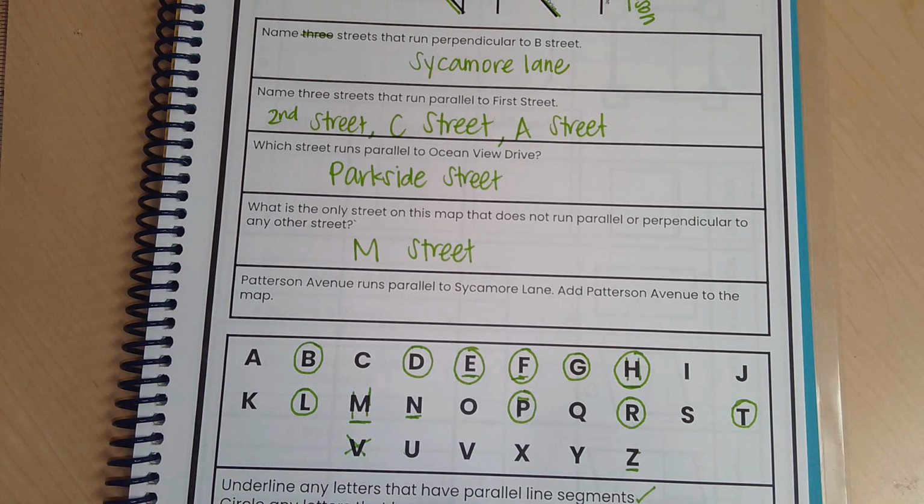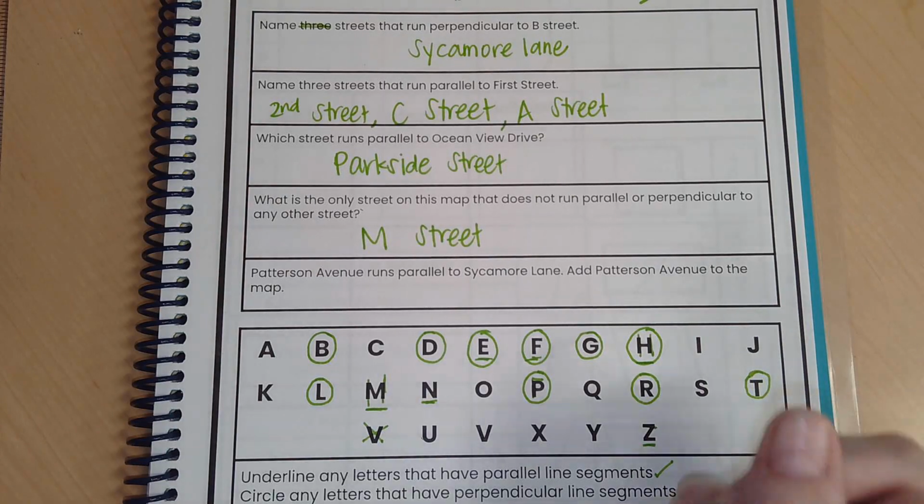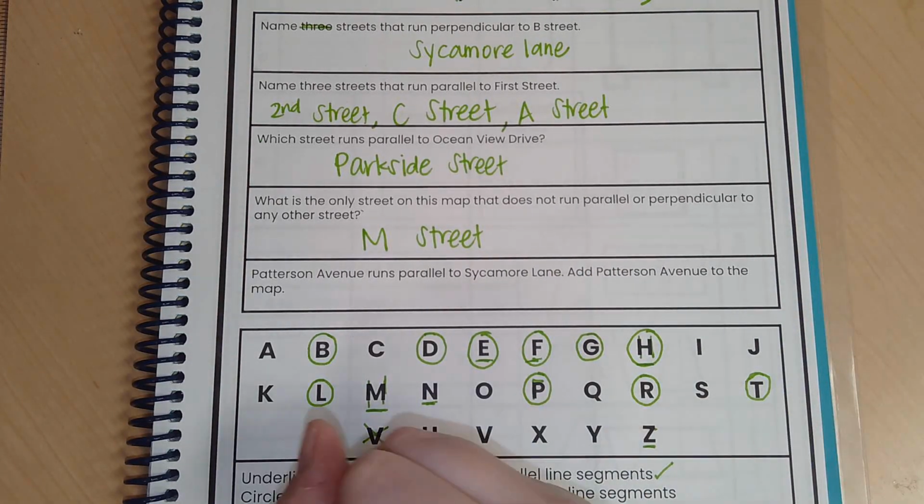And then write any letters that have perpendicular and parallel. So which ones are circled and underlined? That would be E, F, H.